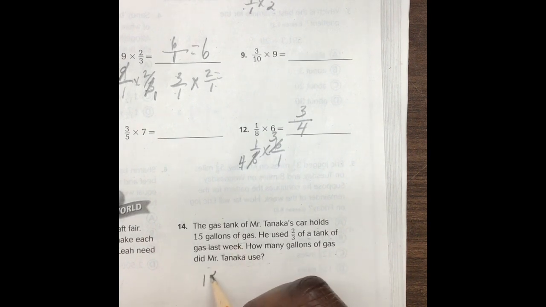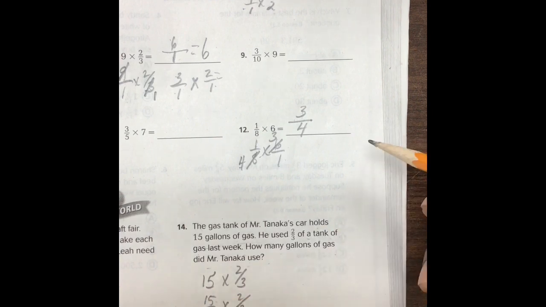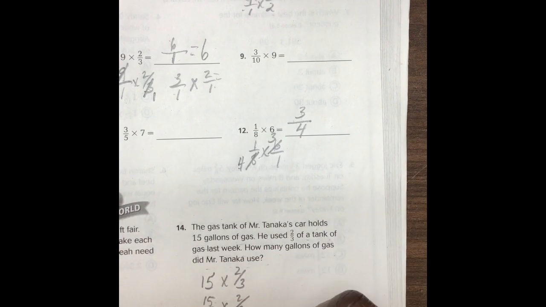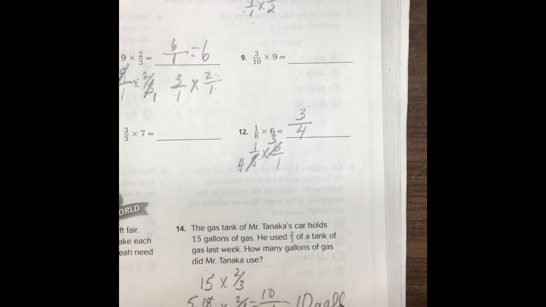So if we have 15 gallons times 2/3, then we rewrite our fraction. 15 over 1 times 2 over 3. When we cross cancel, we see that 15 and 3 have a number in common. That's 3. How many 3's are in 3? 1. How many 3's are in 15? 5. 5 times 2 is 10, and 1 times 1 is 1. Therefore, we have 10 over 1 gives us 10 whole gallons. That's how much you use.